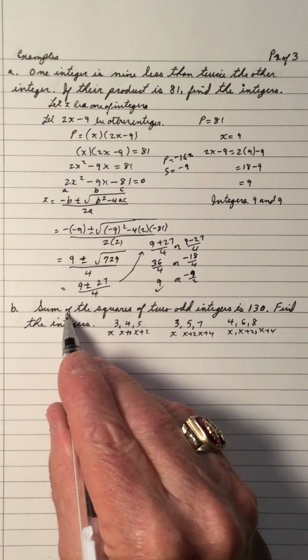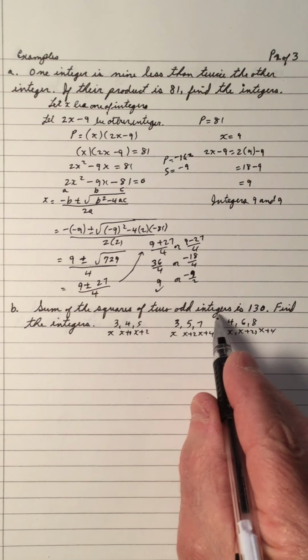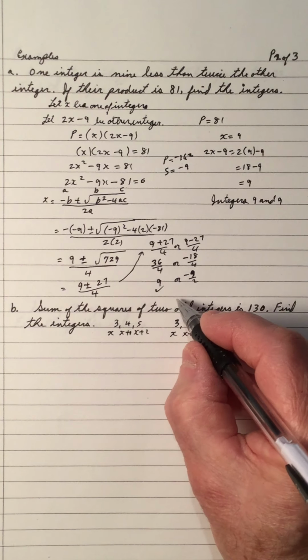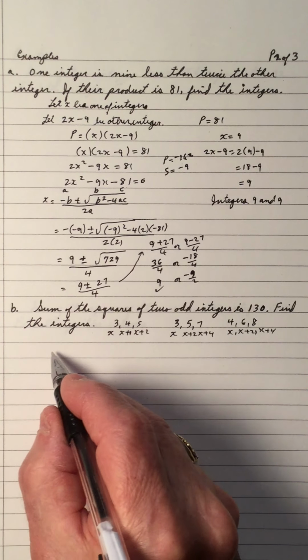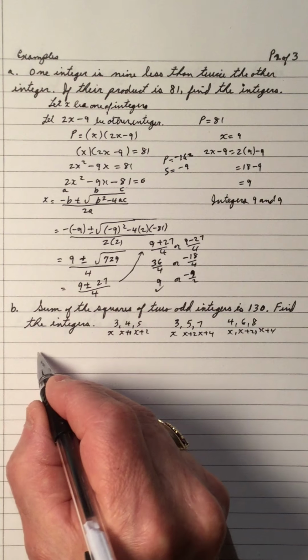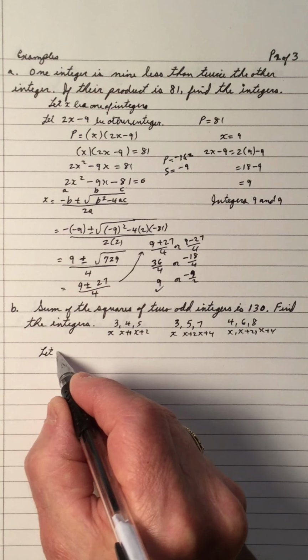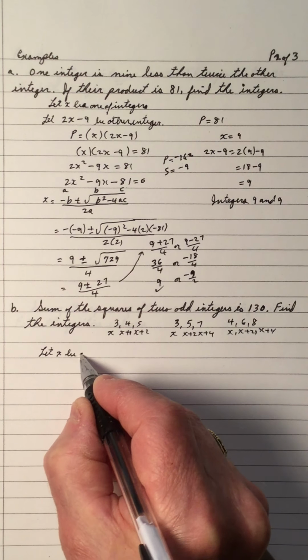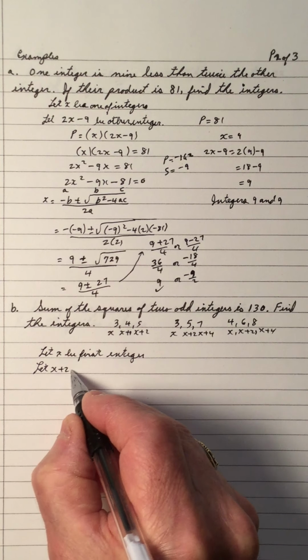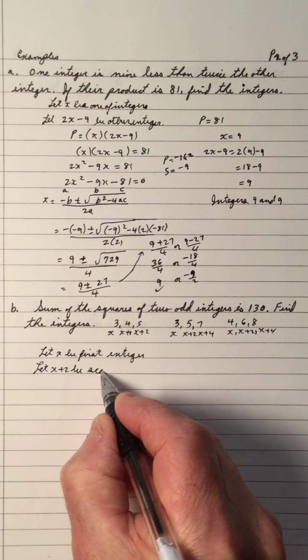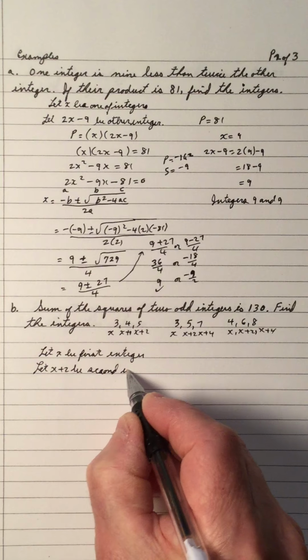So the sum of two odd integers is 130, and they're going to be consecutive. We let x be the first integer, and we'll let x plus 2, the consecutive odd, be the second integer.